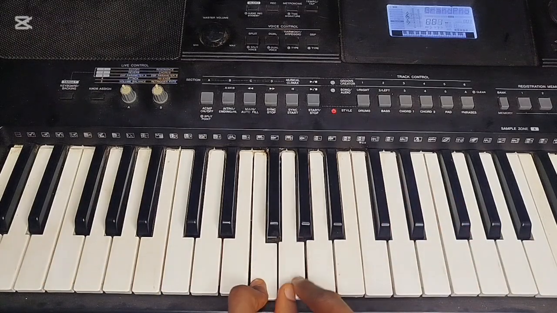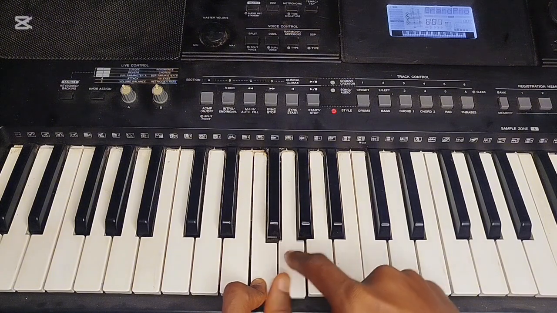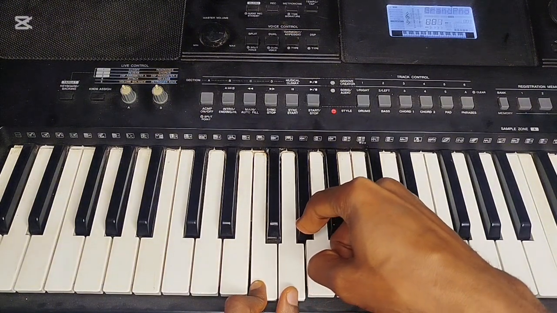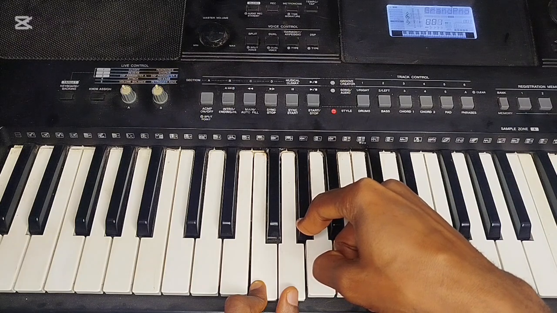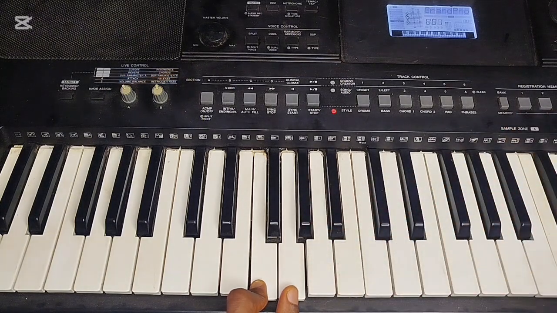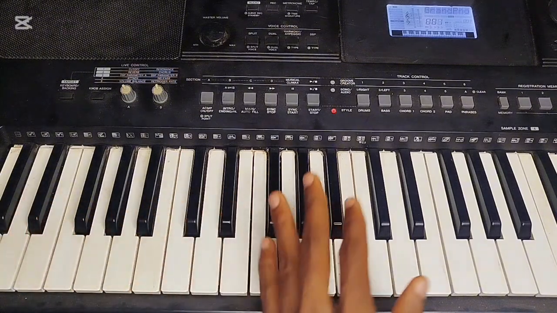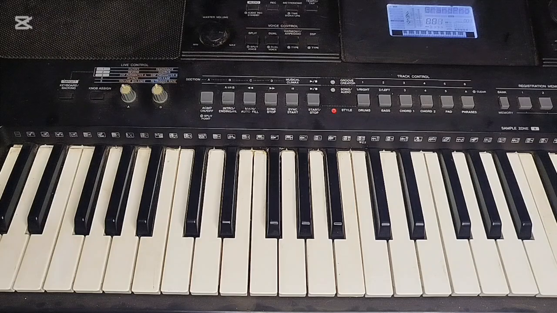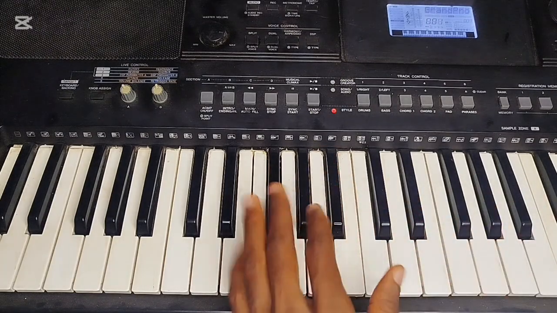From here to here is your full tone. Then from here to here, which is a half step, is your semitone. Hope you understand it now. That's what I mean by tone, tone, semitone, tone, tone, tone, semitone. So to know all keys, you're going to use this method, and you're going to know the do, re, mi, fa, sol, la, ti, do of all keys. So let's get to it.